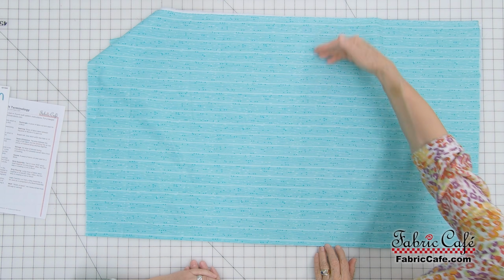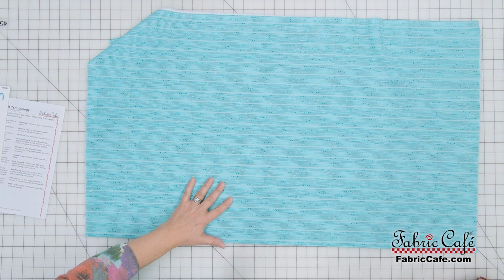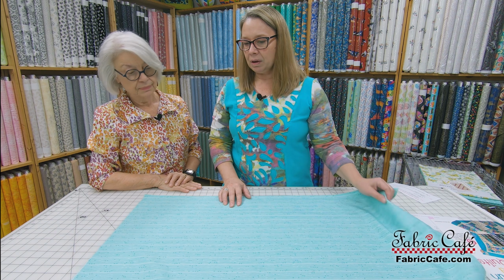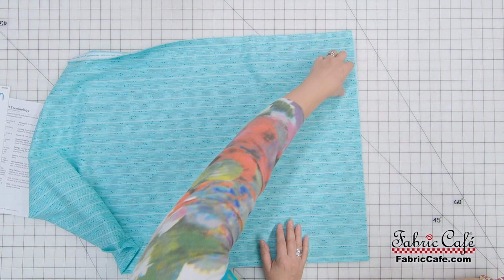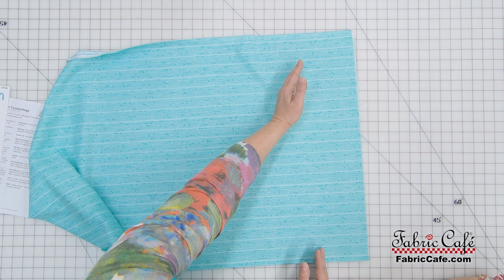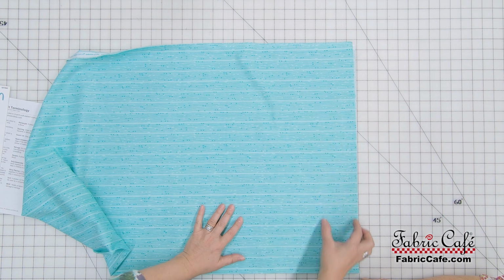So always make sure when you say width of fabric, you're going selvage to selvage, not end to end. So I'm glad you said that, because I think it's helpful to show if you are a new quilter and you haven't done it, you're not cutting your strips this way. You're cutting them this way. Across off the end. So if you had a 3-inch strip, it would be right there. That's right.